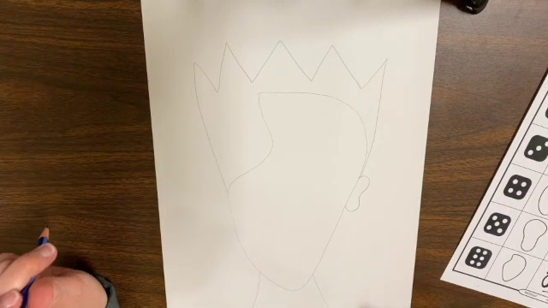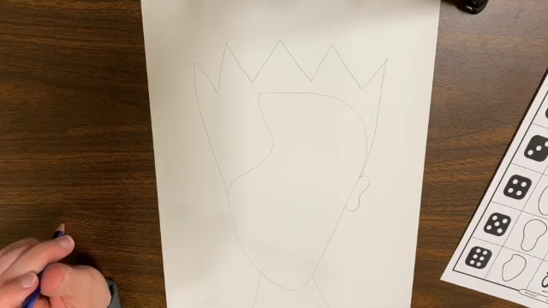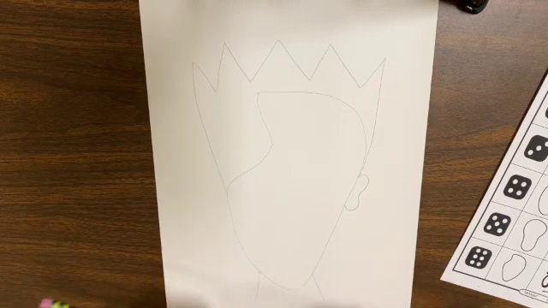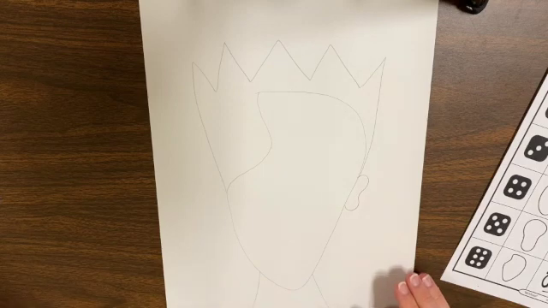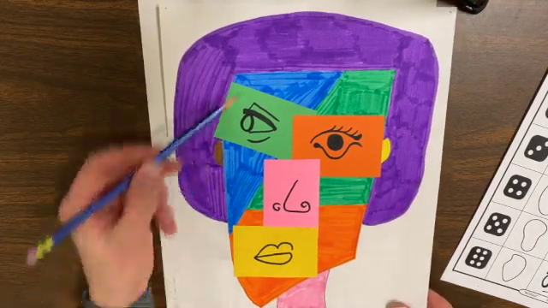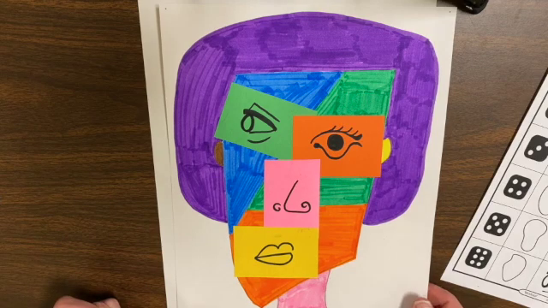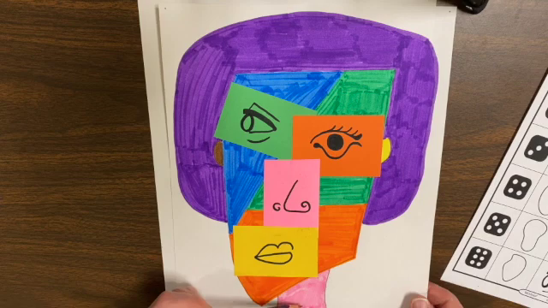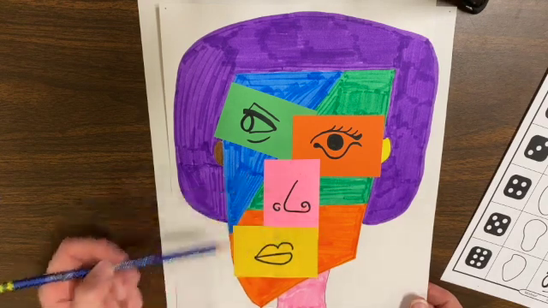Now, if you remember from last week in the Google slide presentation, the paintings that Pablo Picasso painted, one of the paintings of the face was just normal colors for the face, and the other one had different colors. So if you notice in my example, these are not real colors that a person would have for their face. People usually don't have purple hair. People don't usually have a pink neck or green or orange or blue on their face.